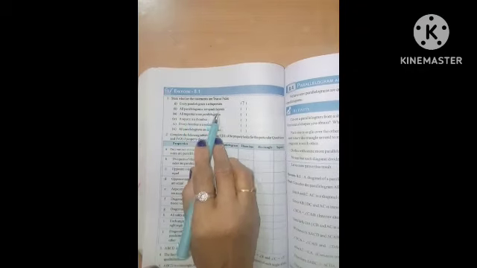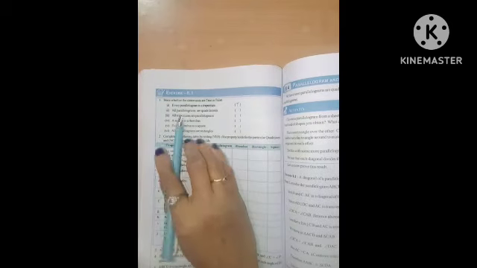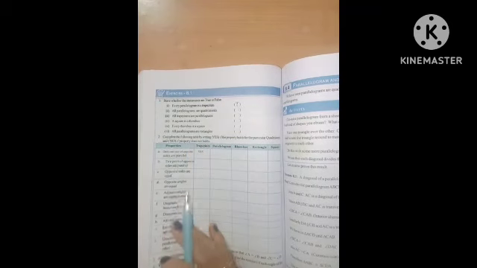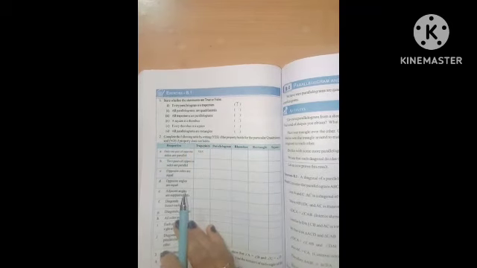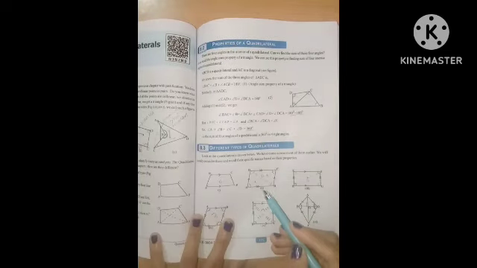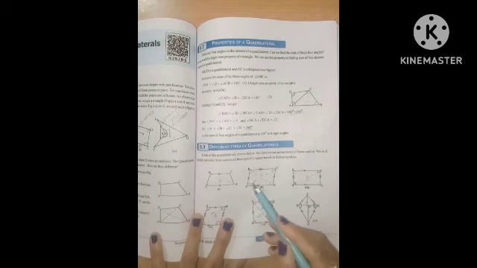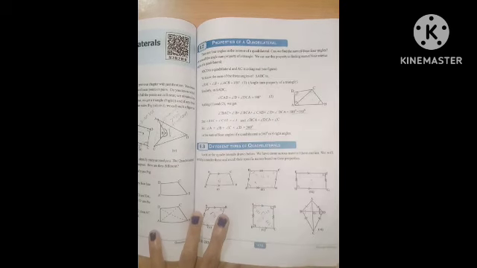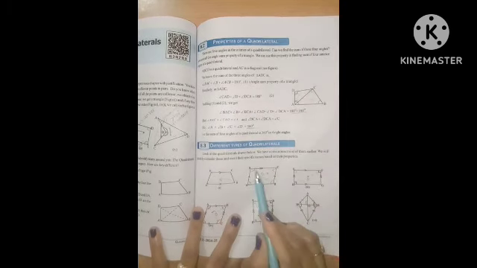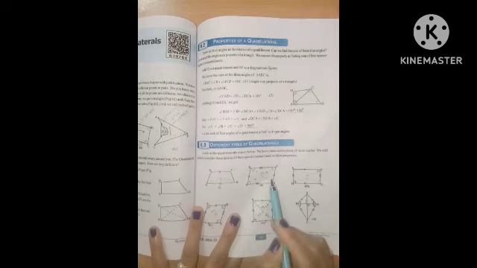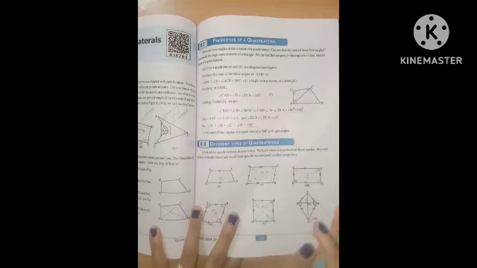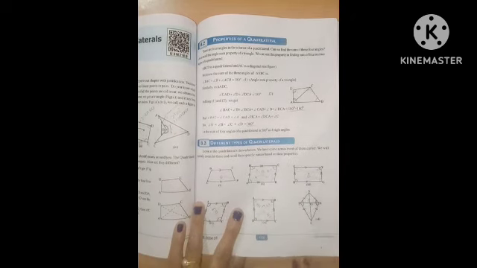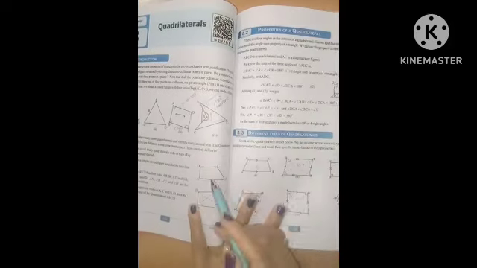All parallelograms are quadrilaterals. What does parallelogram mean? Both pairs of opposite sides are parallel. A quadrilateral: how many sides does it have? Four sides. A parallelogram also has four sides.